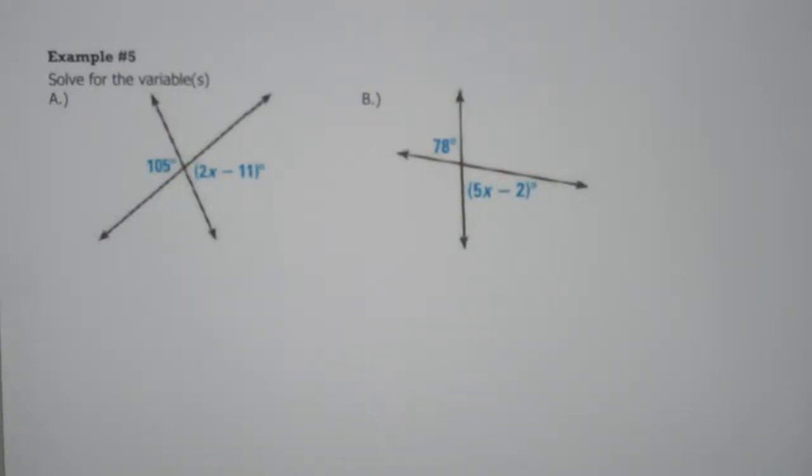In example 5, we have about 6 wonderful problems with intersecting lines. So we're thinking here kind of vertical angles or maybe linear pair, something like that. I'm going to go through the algebra fairly quickly, so if you need to pause, please do.